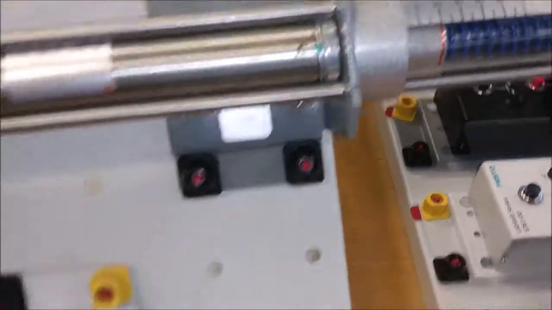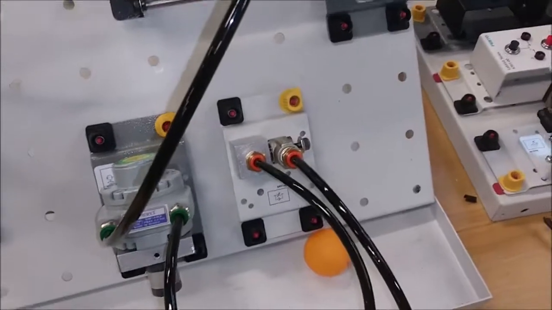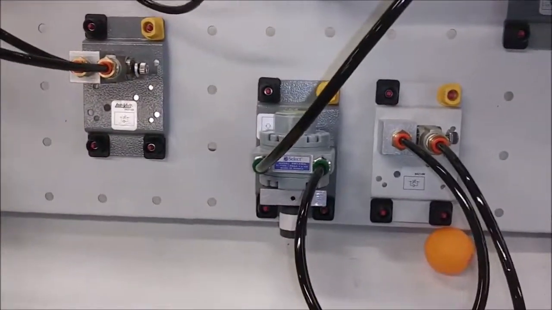Cylinder's at 20. And the air is released.